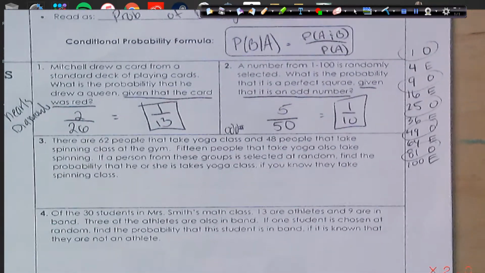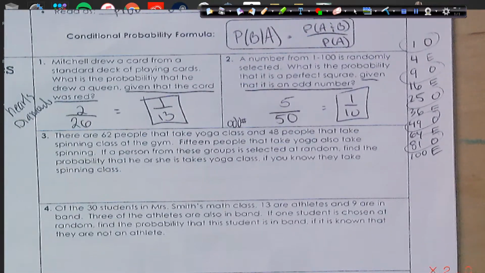All right, number 3, it says there are 62 people that take yoga and 48 people that take spin. 15 people who take yoga also take spin. If a person from this group is selected at random, find the probability that he or she takes yoga if you know they take spinning class.